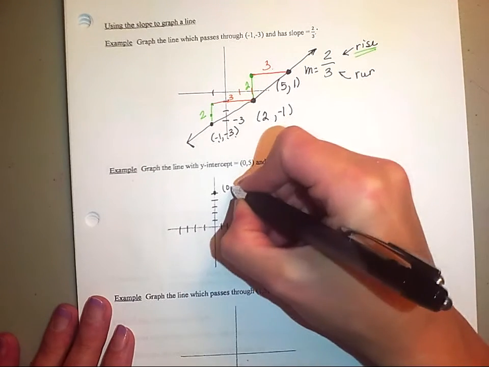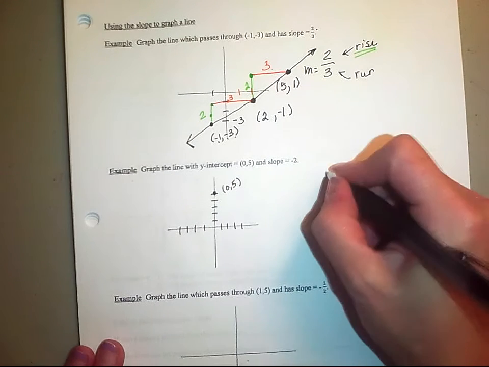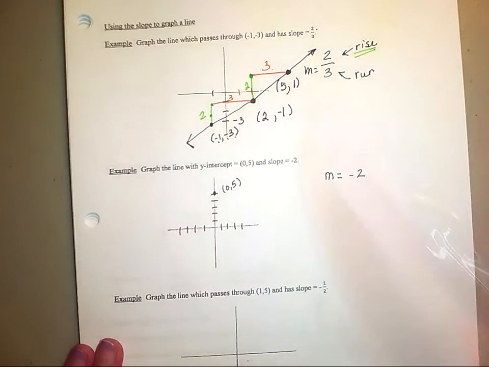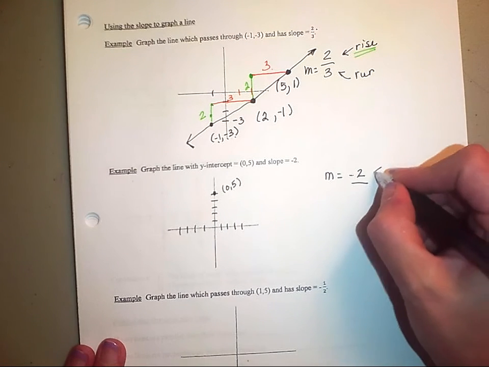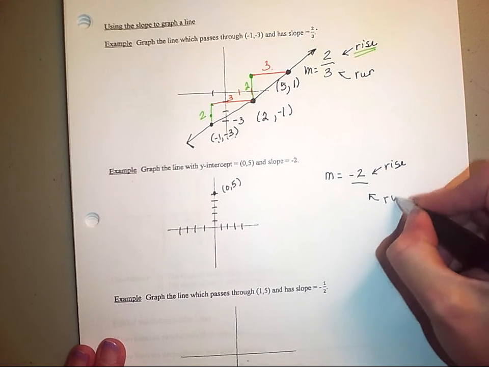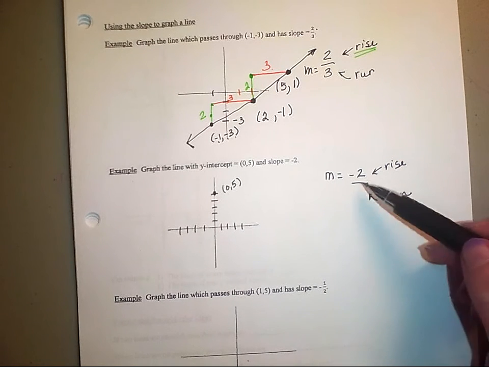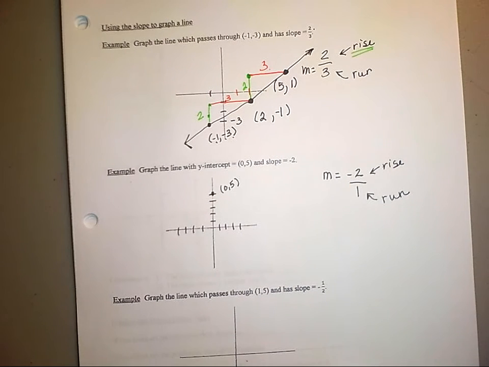So this is our point (0, 5). And now we need to have a slope. Our slope is equal to -2. I'd really like to write this as a fraction, because then I would know exactly that the numerator is the rise, and the denominator is the run. So that's okay, we can do it. We can write the number -2 as -2/1.